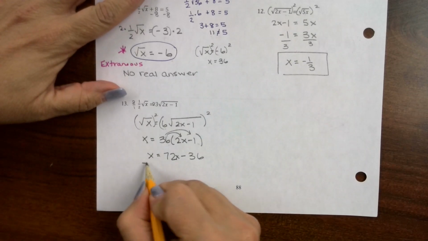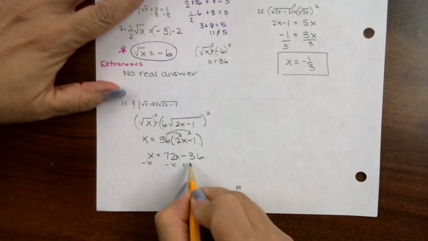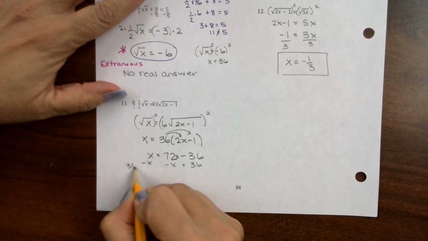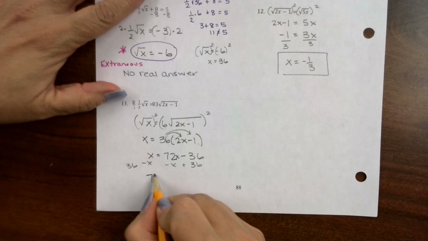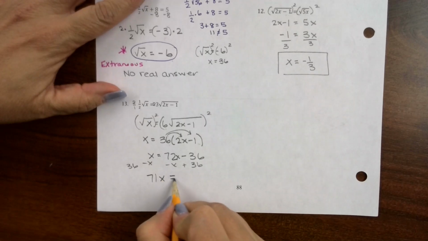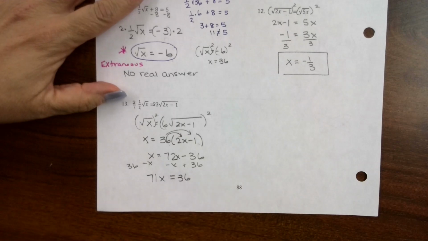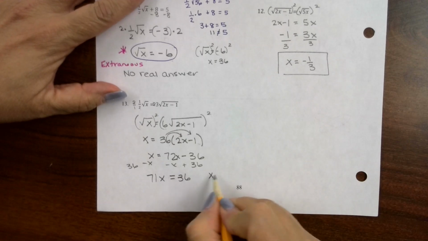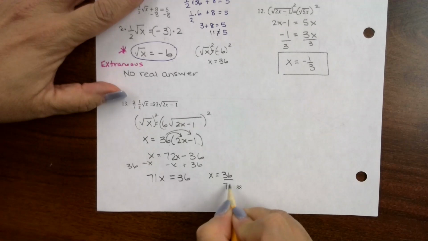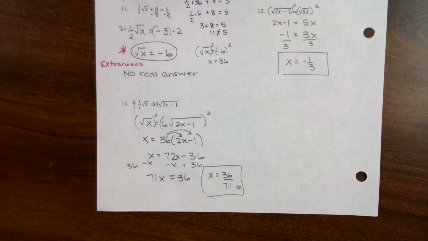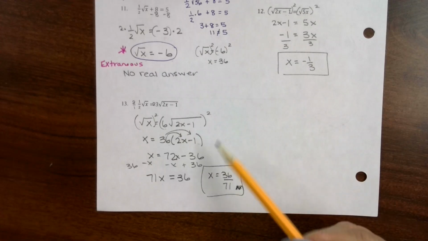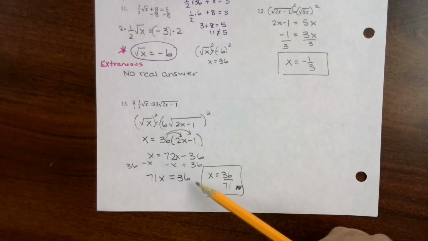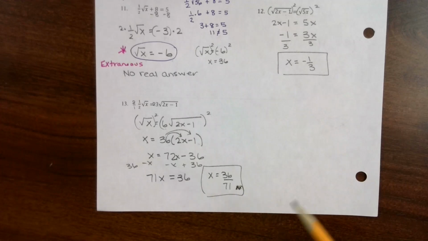So I subtract x from this side, and I add 36. So I get 71x equals 36. So x is going to be 36 over 71. I went through that really quickly, so make sure you pause this and go through it again so you understand where that came from.